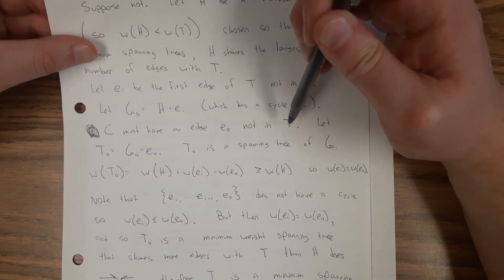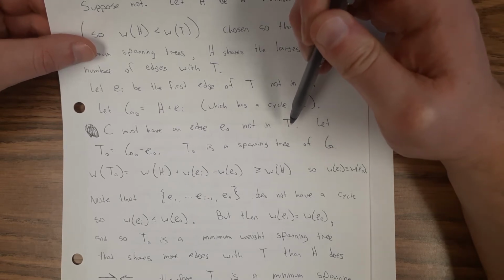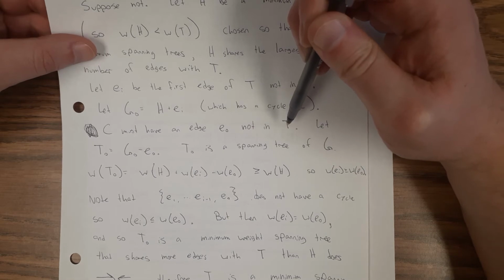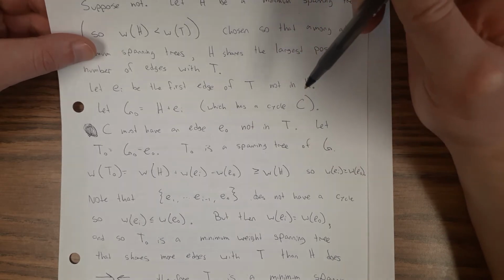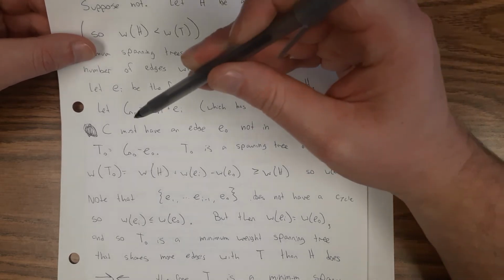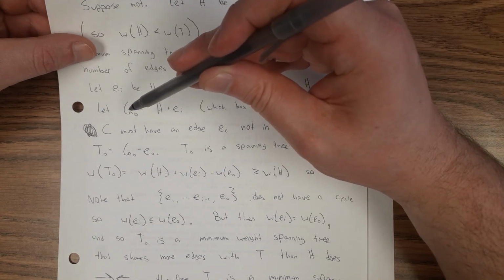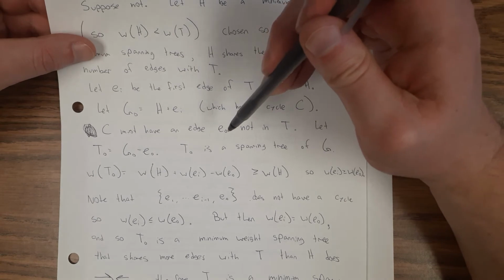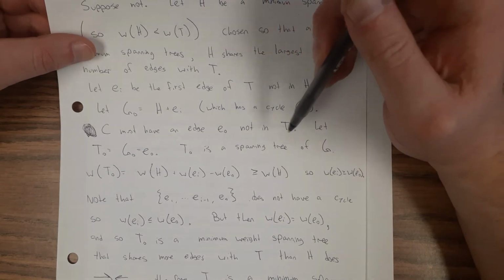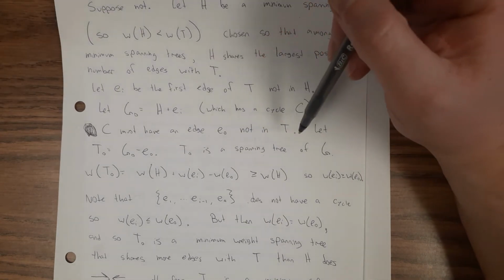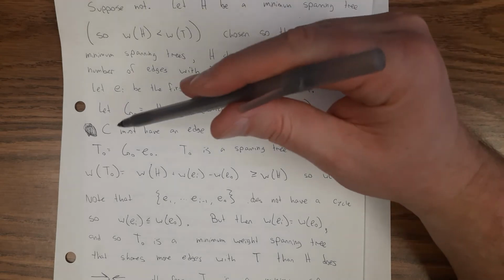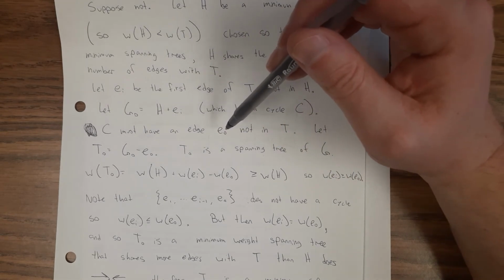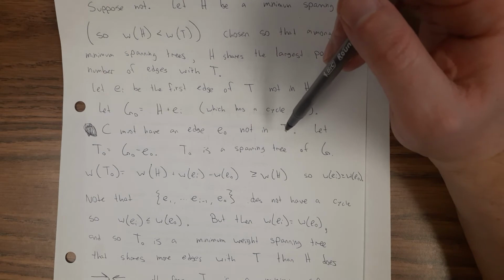We have two trees, H and T, but they're both trees, and so neither one of them has a cycle. So this cycle that's in the graph G naught, that cycle must have an edge that isn't part of the tree, because otherwise the whole cycle would be part of the tree. So C must have an edge E naught that is not present in T.